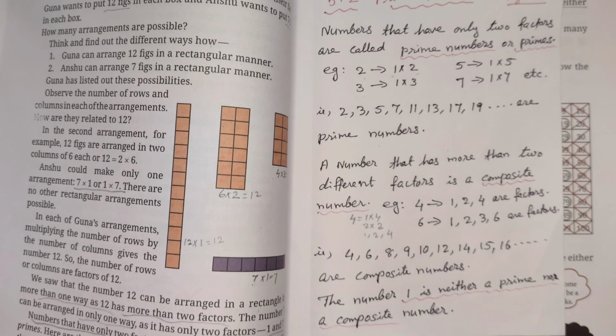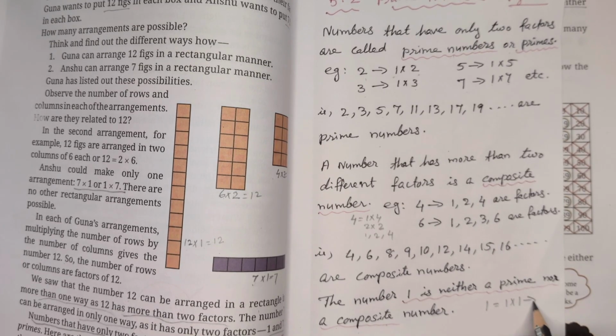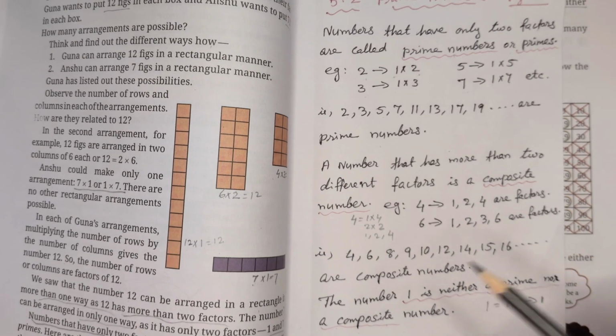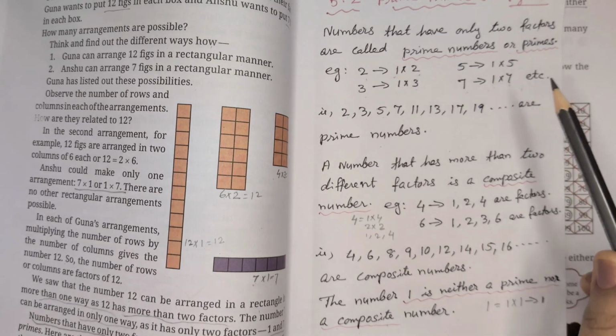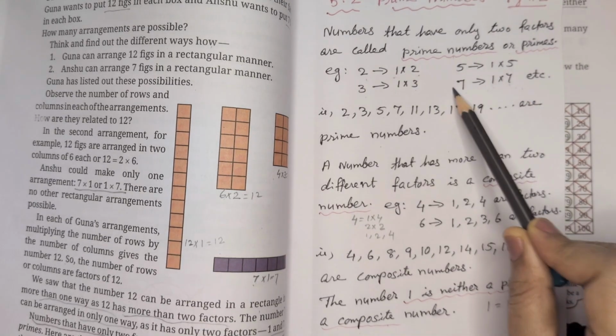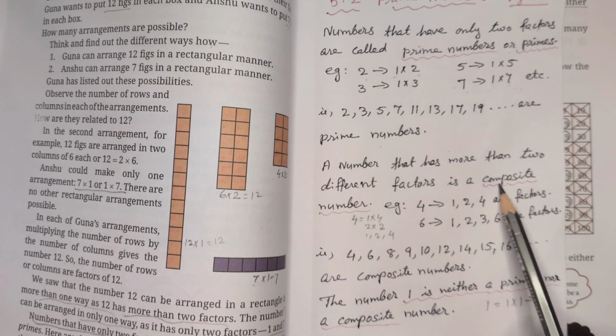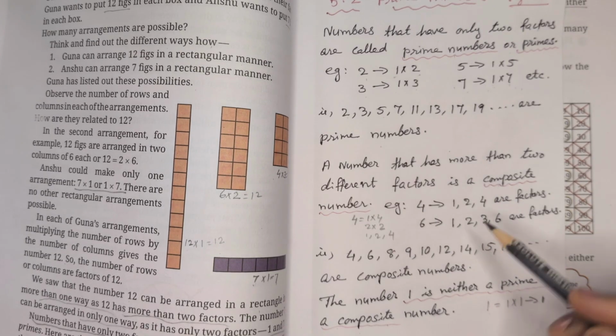Now the number 1. 1 is not in any one of these groups. 1 is neither a prime nor a composite number, because 1 has only one factor. 1 we can write as 1 into 1, which means only 1 as the factor. Prime numbers have 2 factors, 1 and the number itself. If a number has 2 factors, that is called prime. More than 2 factors, that is called a composite number. And 1 is not included in the prime or composite numbers list.